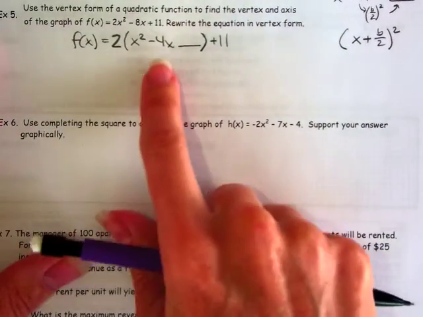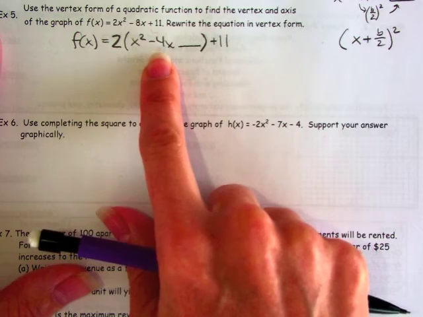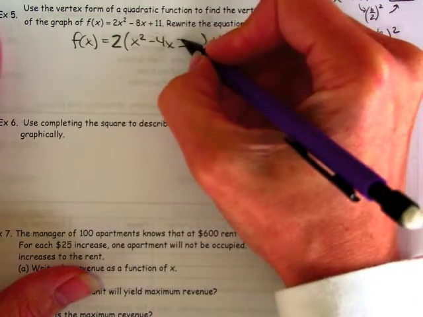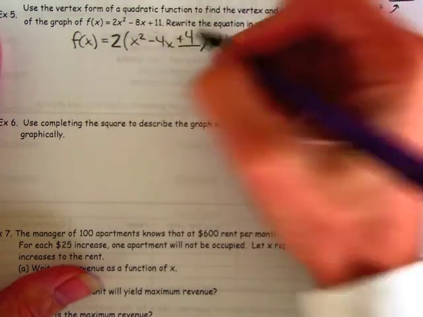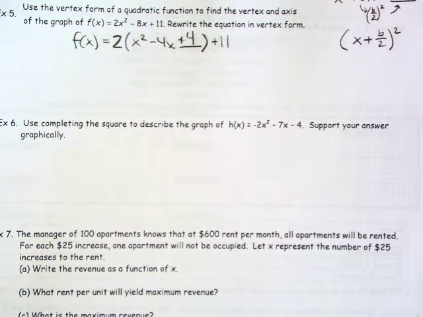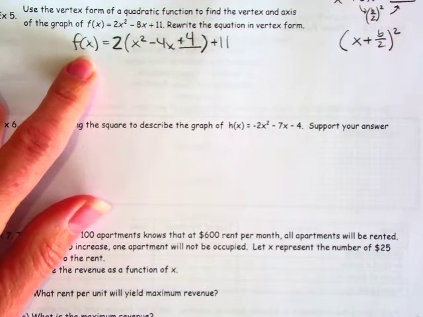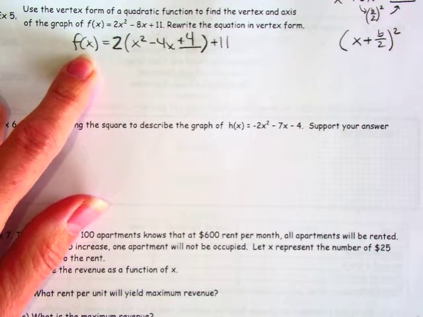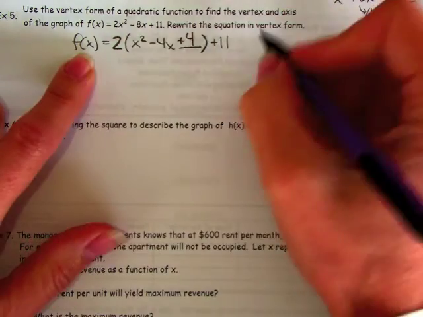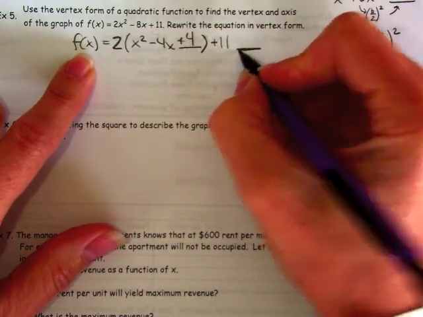Okay, so here, we're looking at this one. We take our negative 4 divided by 2. It's negative 2. Negative 2 squared is 4. So I need a plus 4 here. But I can't randomly add something to a side of an equation and consider it still the same. Okay, and I don't want to change anything on the left because I want this to be a function. I want it to be just f of x equals. So what we're going to do is actually undo what we just did on that same side.